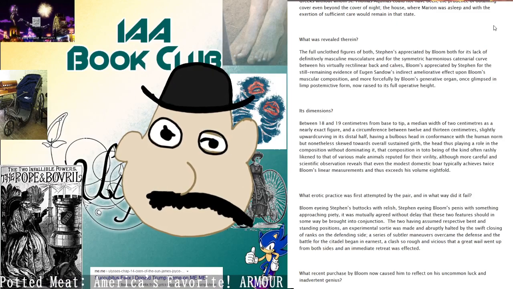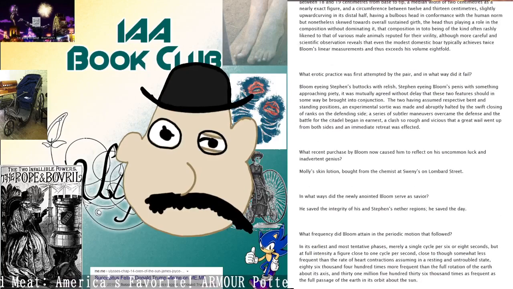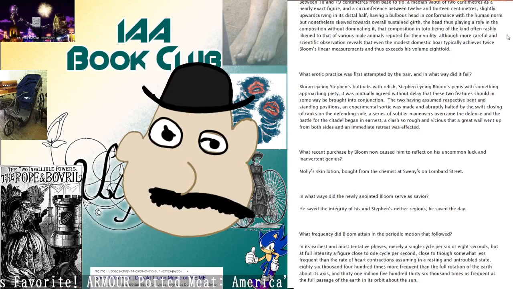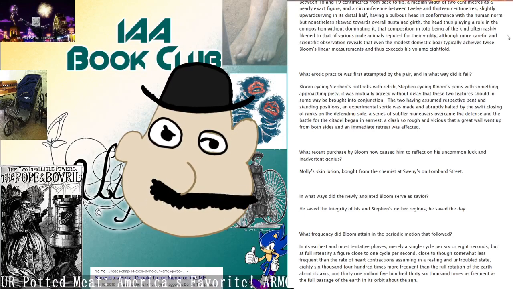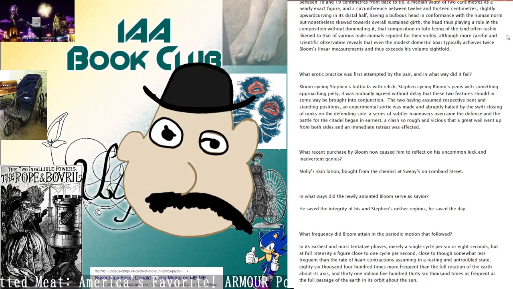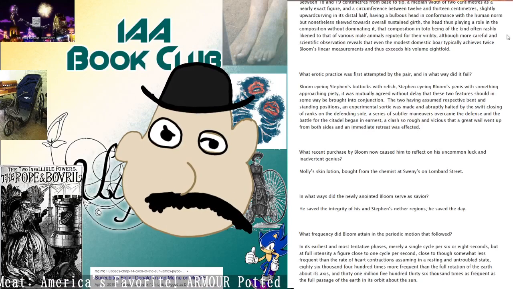Interesting. What erotic practice was first attempted by the pair, and in what way did it fail? Bloom eyeing Stephen's buttocks with relish. Stephen eyeing Bloom's penis with something approaching piety. It was mutually agreed without delay that these two features should in some way be brought into conjunction.